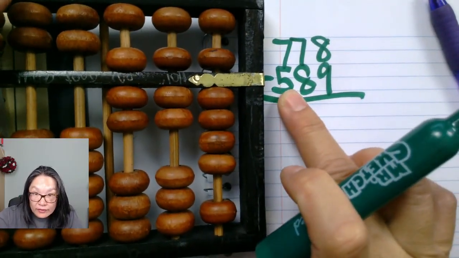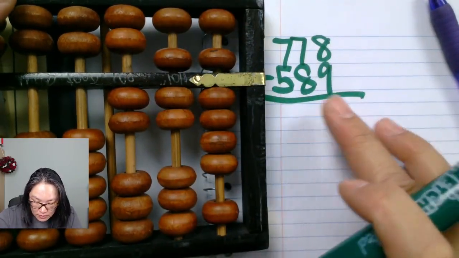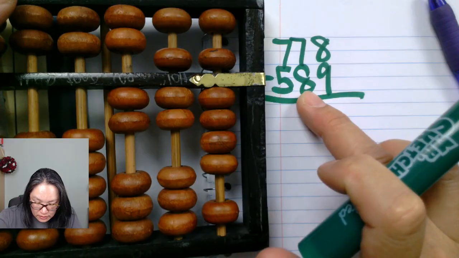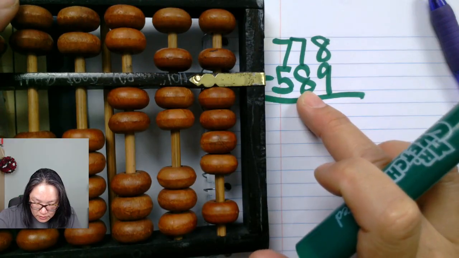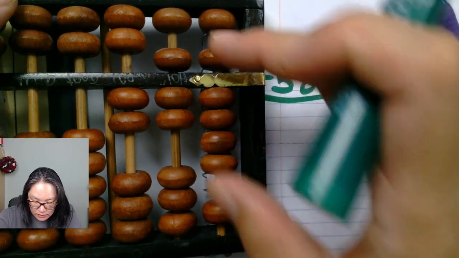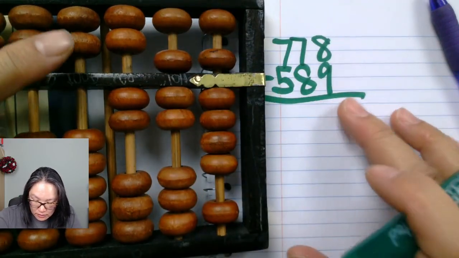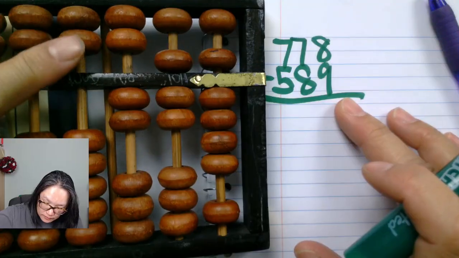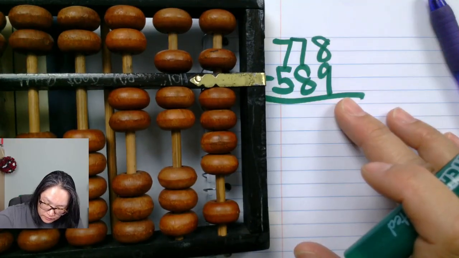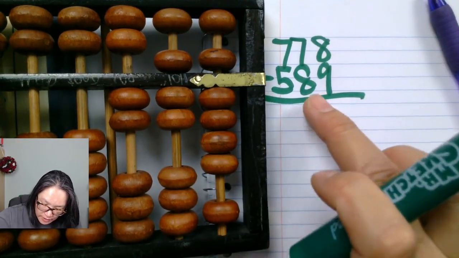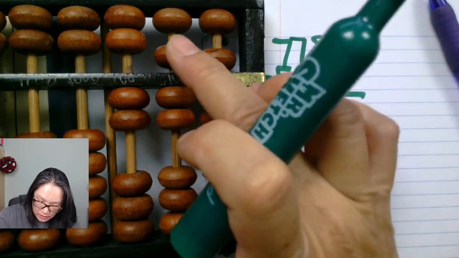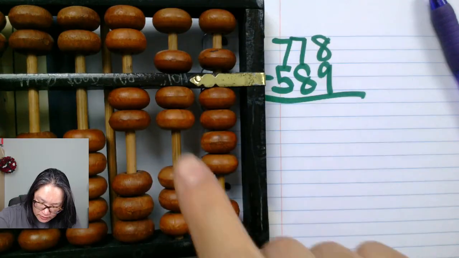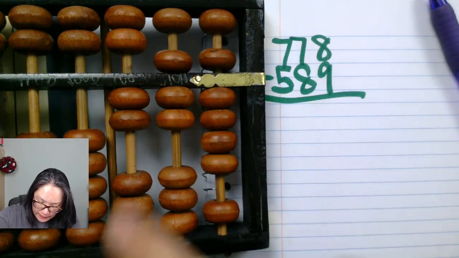Take away 5. Take away 8. No. Take away 8, I can't see it. Because this is 6, this is 7. I can't trade it in.